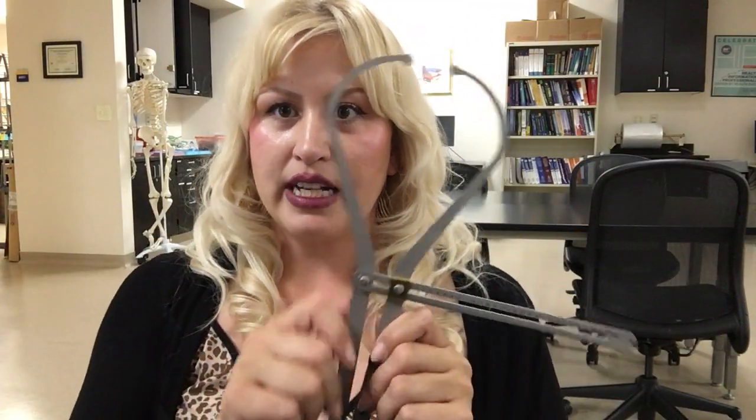If you're following along in the PowerPoint, you'll see that the first couple of slides are similar to the slides that we just had on the introduction to the human skeleton. Once again, you're seeing the picture of the calipers. Now I can actually show you what they look like now that I'm in the lab. So here we have the spreading calipers.